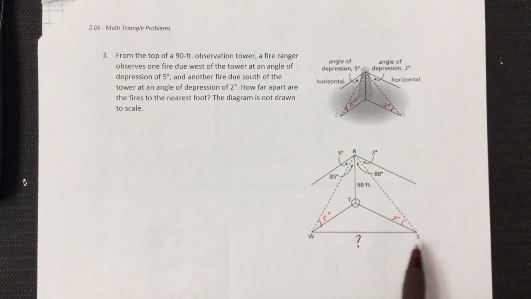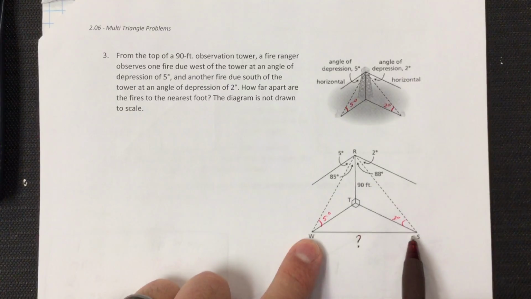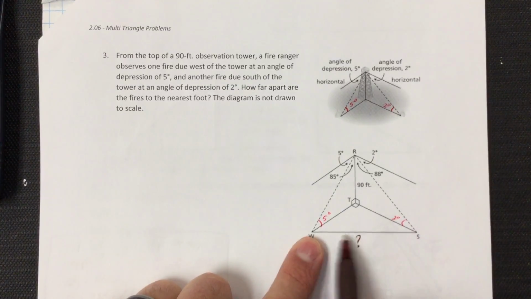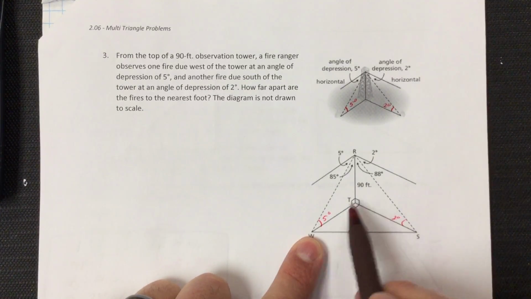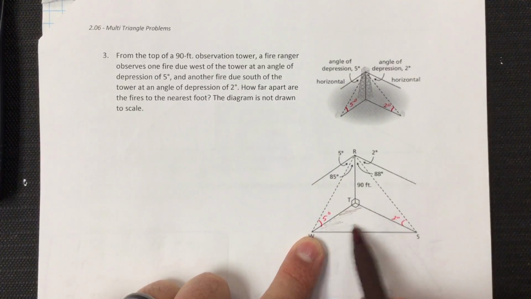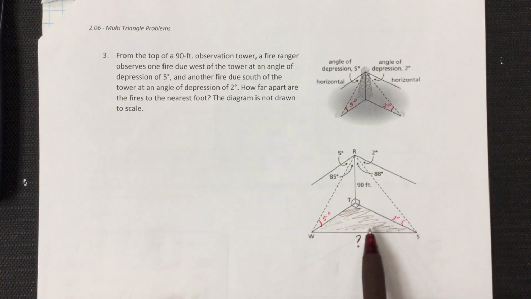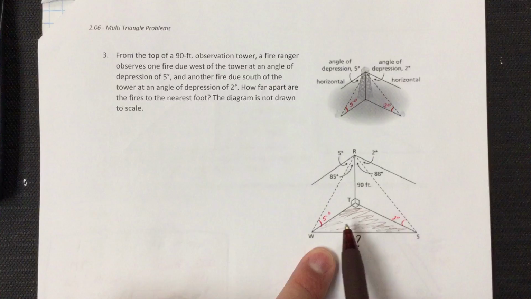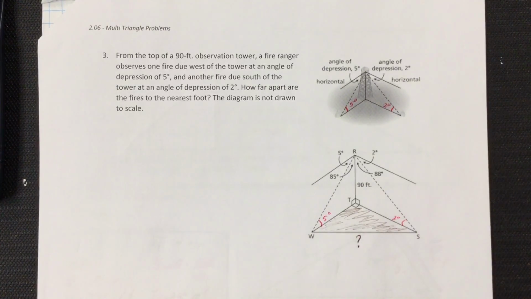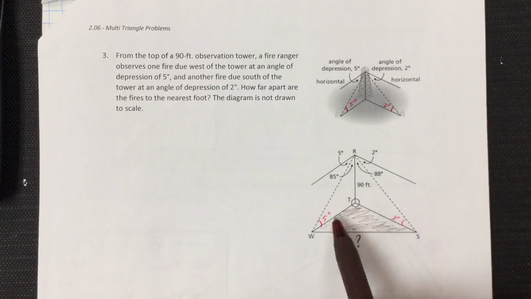So how do we find this length right here? Well, let's work backwards here. The only way we can get this length right here is if we know some information about this triangle right here, which I'm just going to shade in very lightly in brown. We need to know some information about this triangle. Either we need to know the side lengths or some angles in the side length or something along those lines. The easiest way will be to find what are these two side lengths.